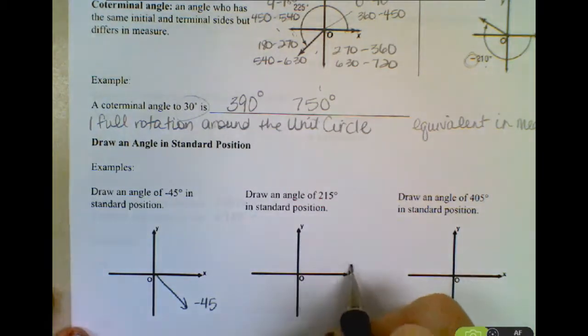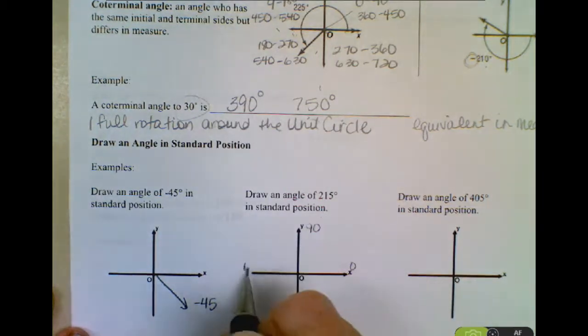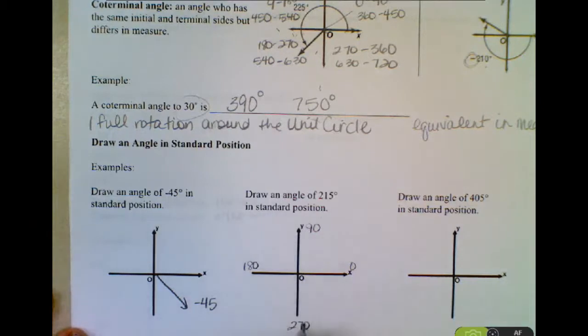215 might help you to label all of these, especially for a while until we really get used to the unit circle. So I know that it's going to be past my midway point, and it's going to be passed by another 35 degrees. So that would be, this is half, that's a little bit less than half. Okay, I know I'm going counterclockwise because that angle is positive.